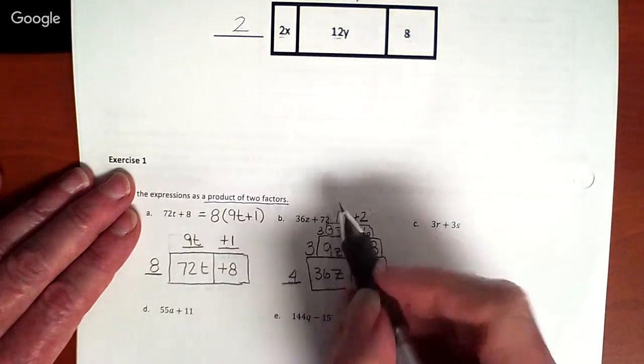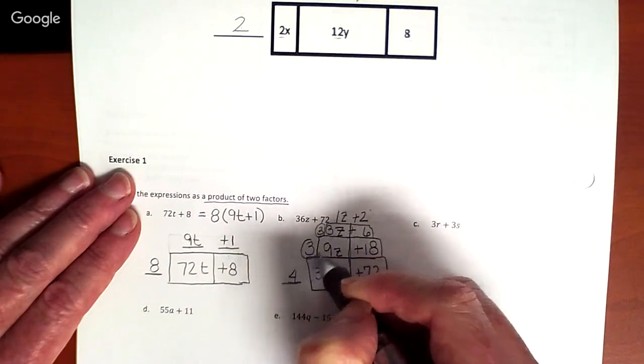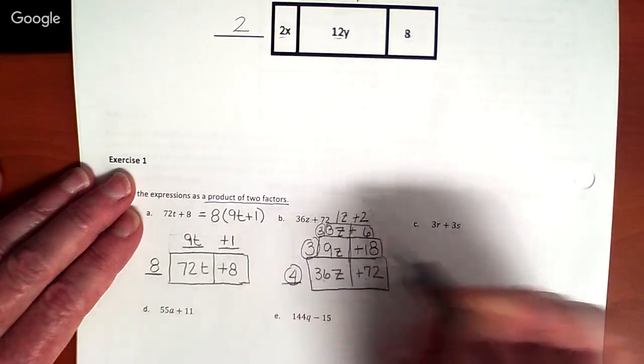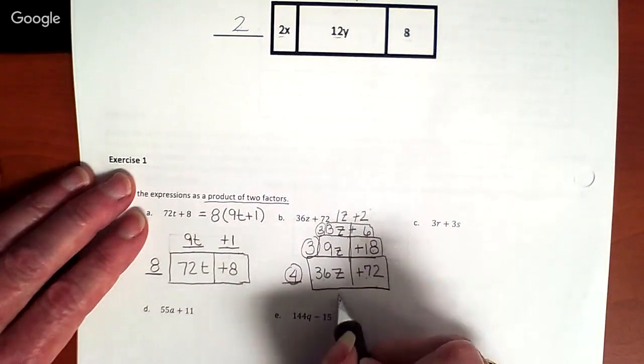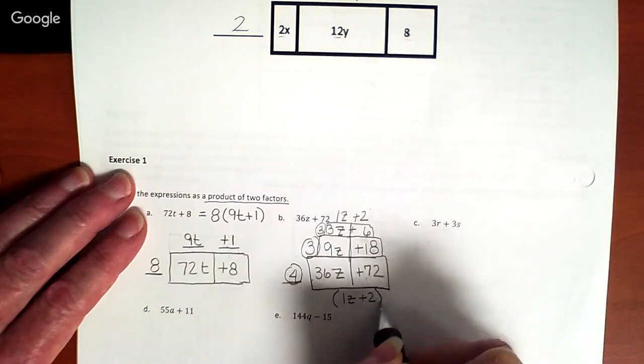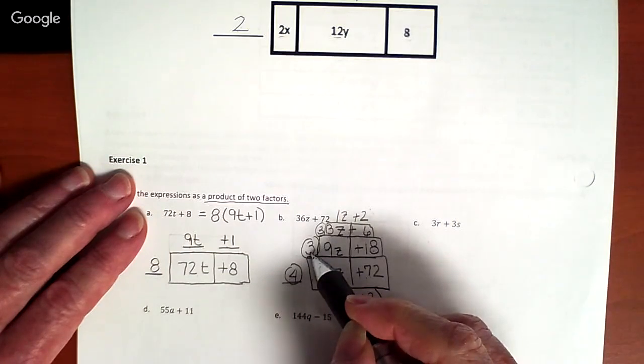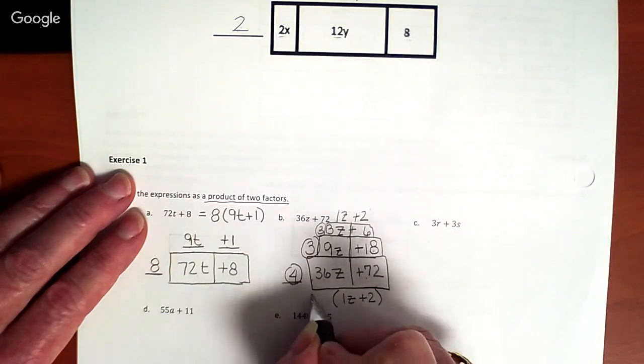However, what goes on the side is going to be these multiplied together. So we have 1 times 3 plus 2. And then 4 times 3 is 12 times 3 is 36.